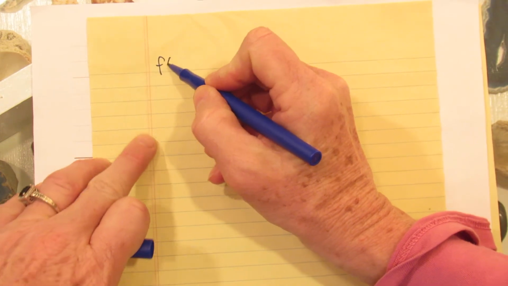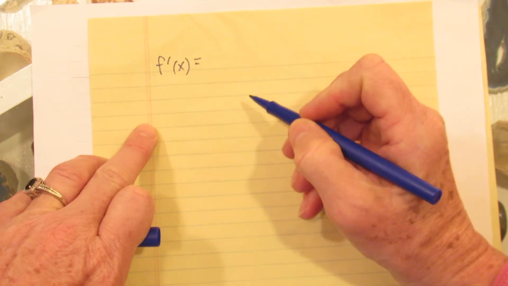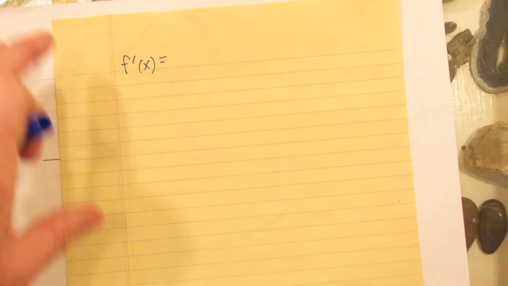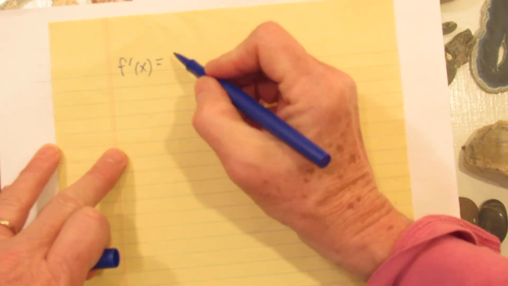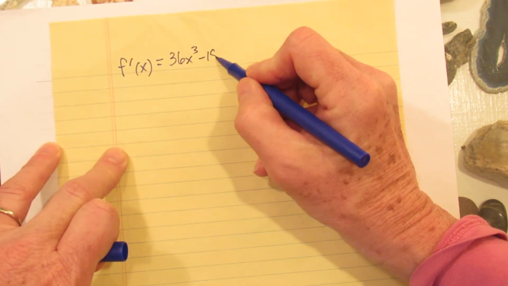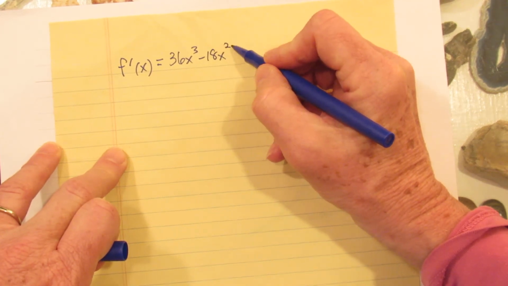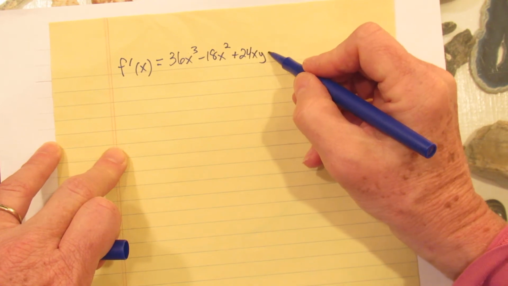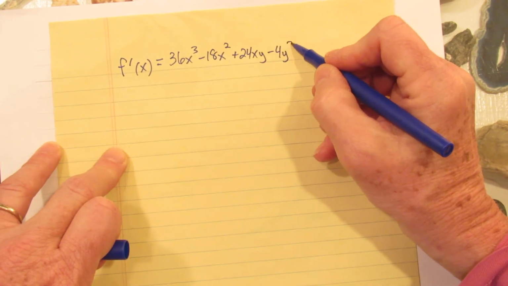Okay, so we're going to need our formula for our derivative, which we have handy here. So f prime of x, again, in its cleaned up form, was 36x cubed minus 18x squared plus 24xy minus 4y squared.